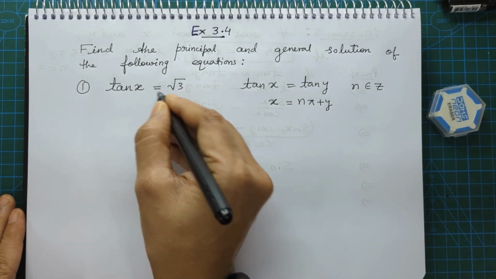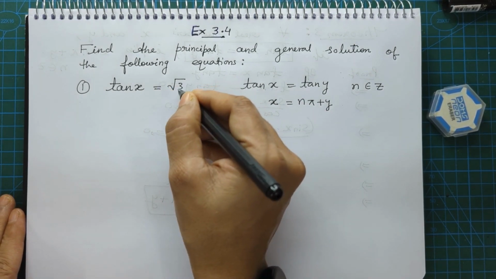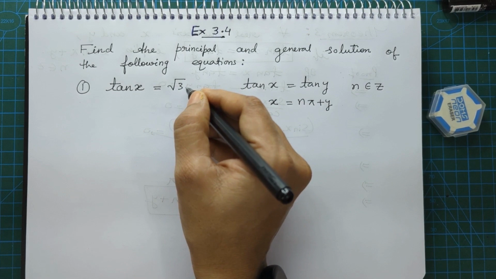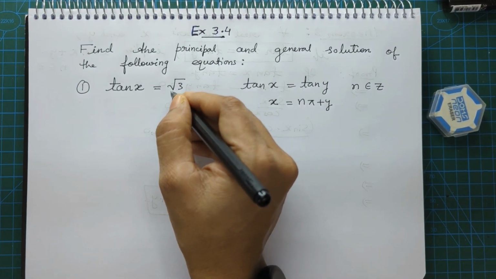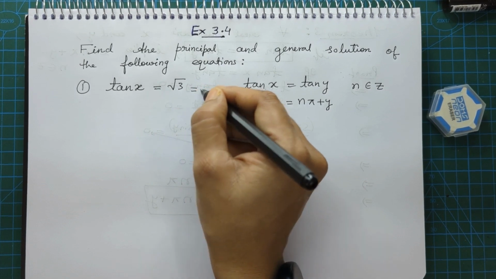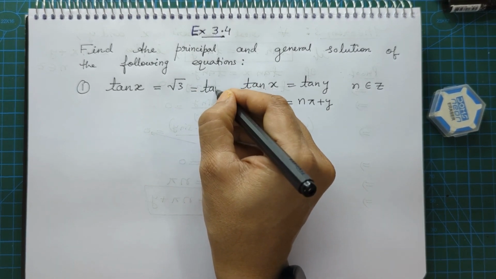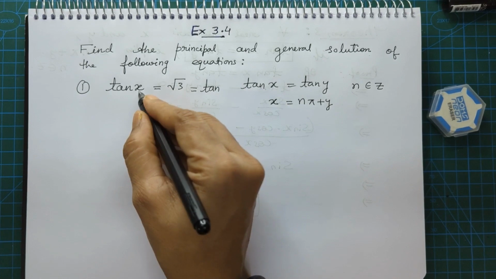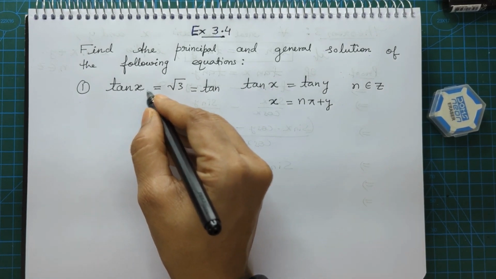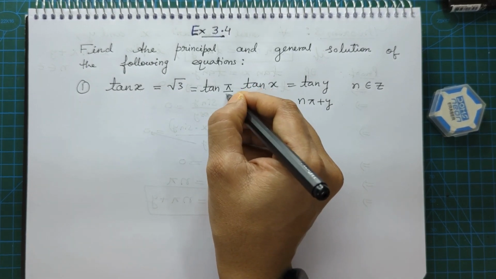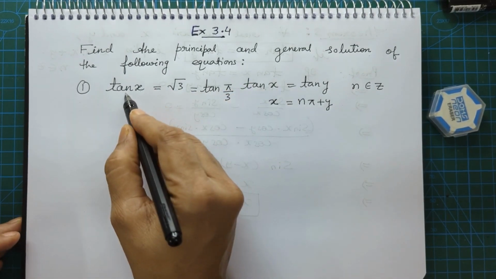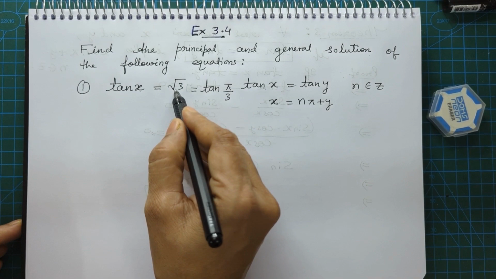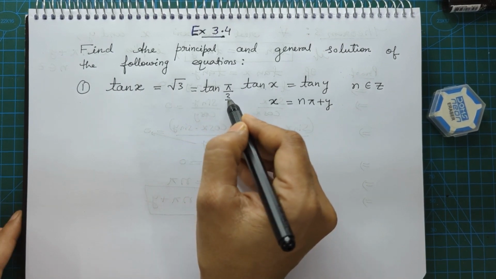So, tan x is root 3. Now find out for which value of tan we get root 3. Tan of 60. We will not write 60, because these angles are in terms of radians. So tan of pi by 3, since 180 by 3 is 60. So here tan x is equal to root 3, which is equal to tan pi by 3.